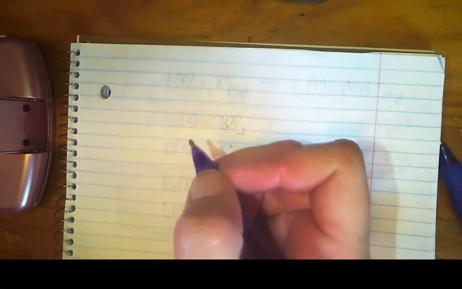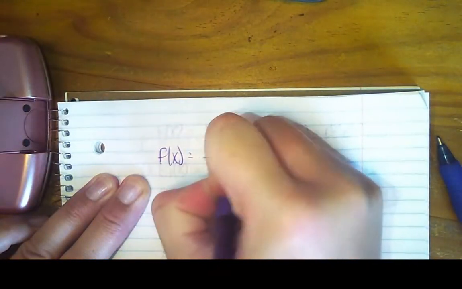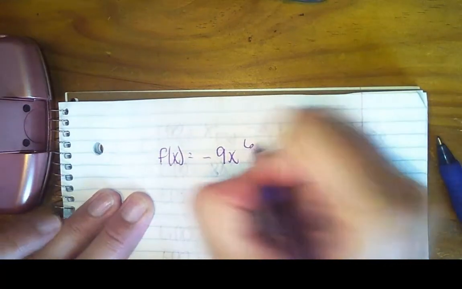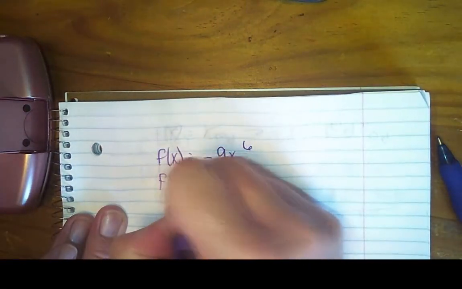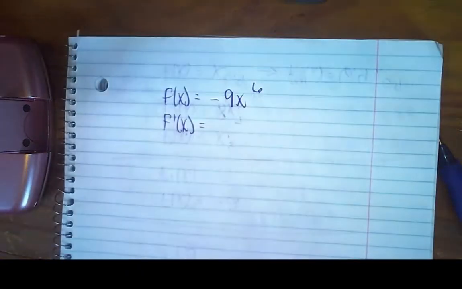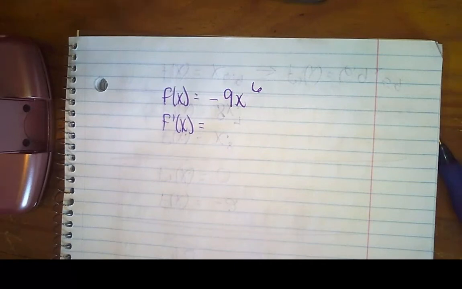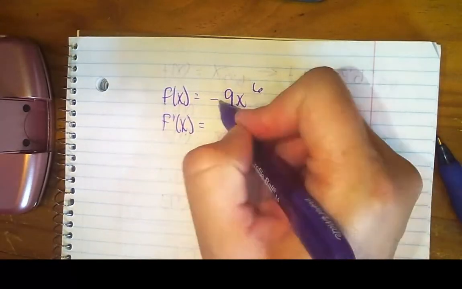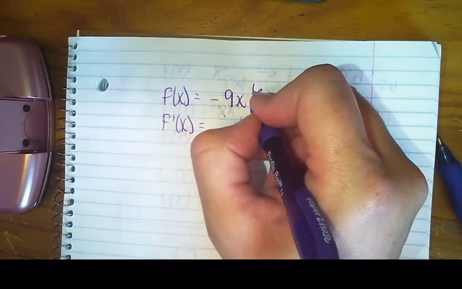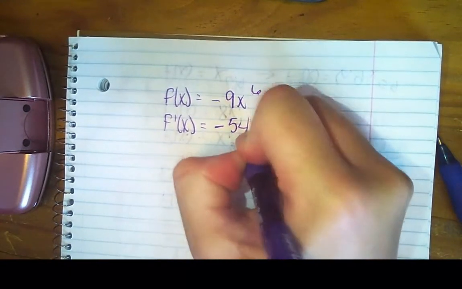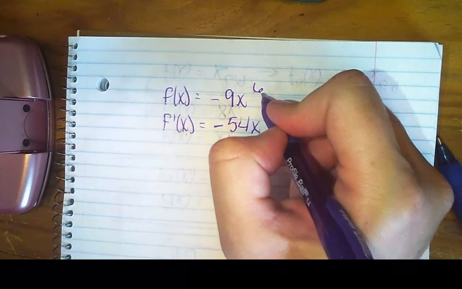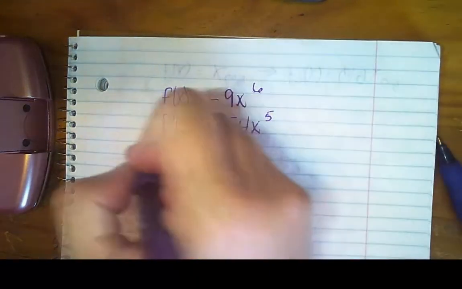So I have f of x equals negative 9x to the 6th. Sorry, let's do negative 9, just to keep it fun. So please tell me what the derivative is. Again, I have no idea if you're using the limit process on the difference quotient or if you're using shortcuts. I would much rather that you use shortcuts and be a lazy math person. So take a derivative, drop your exponent out front. Negative 9 times 6 is a negative 54. x to the, drop your exponent by 1, and you get a 5.